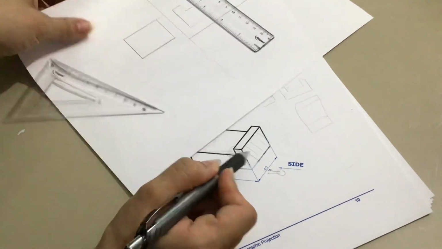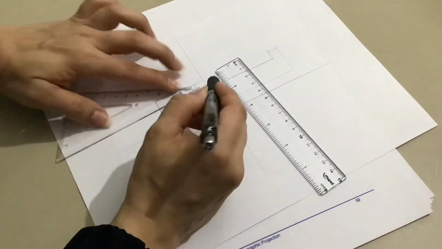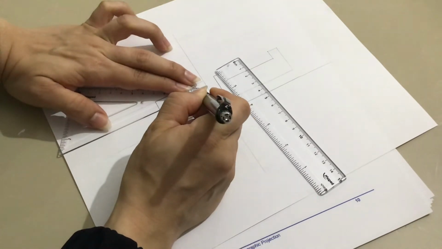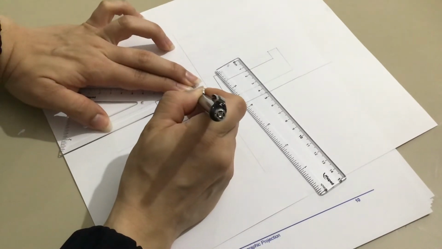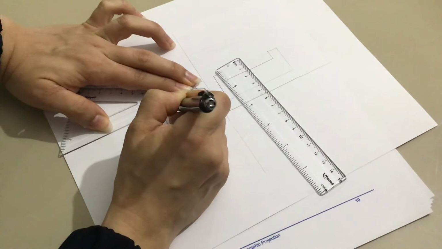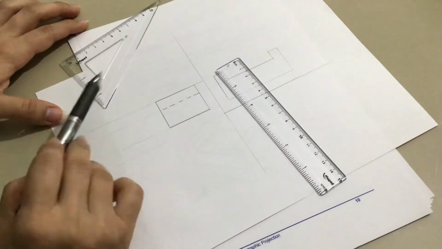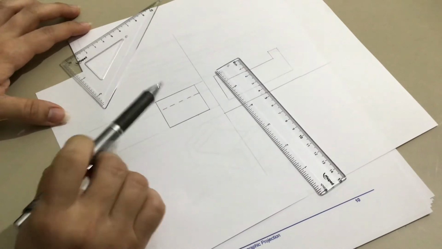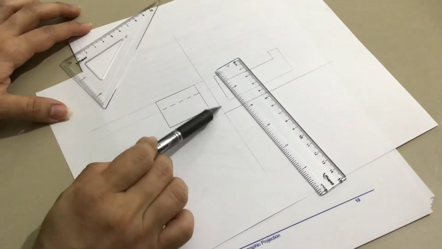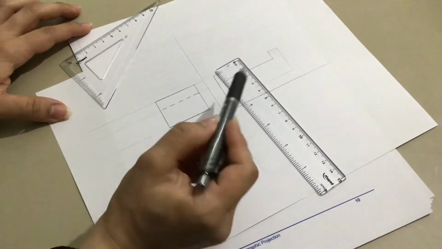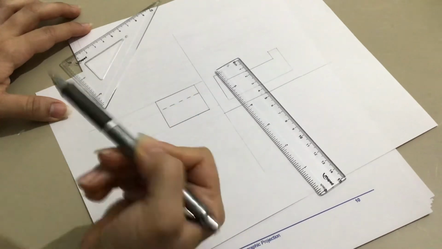How to represent a hidden feature? We only need to represent it with a dashed line. So you can tell now what the benefits of using extensions or projection lines are: we're not using much dimension.